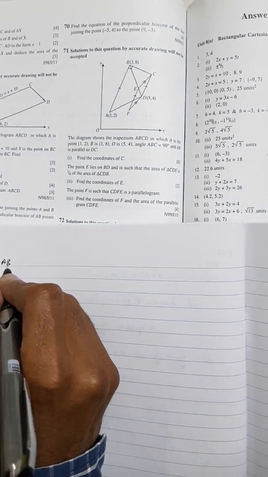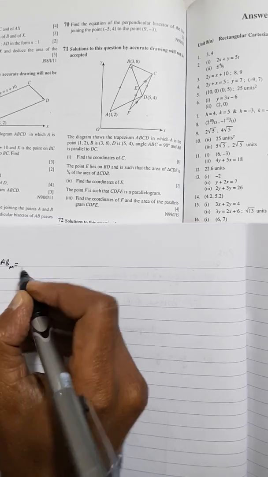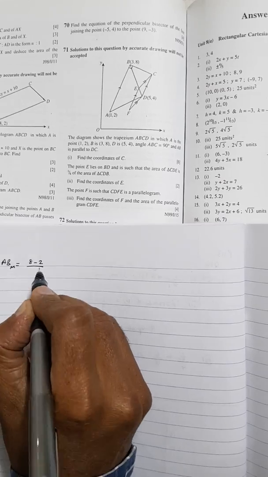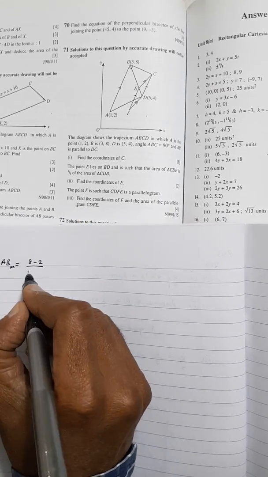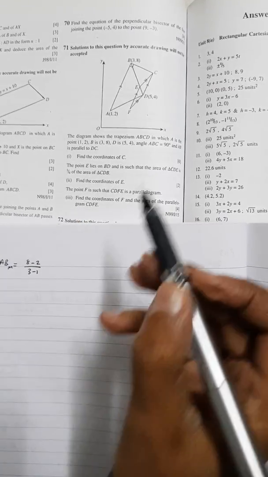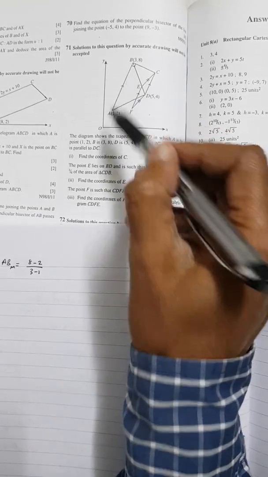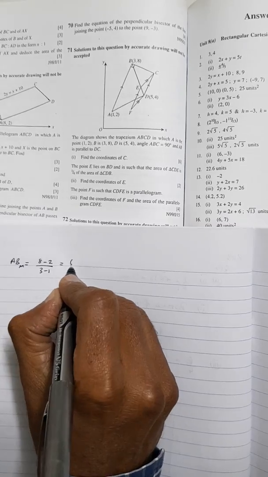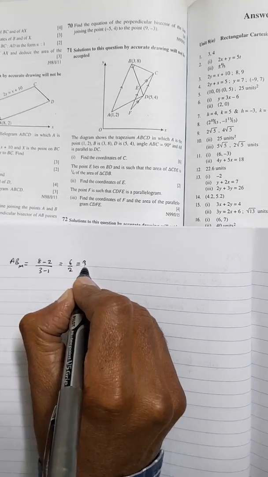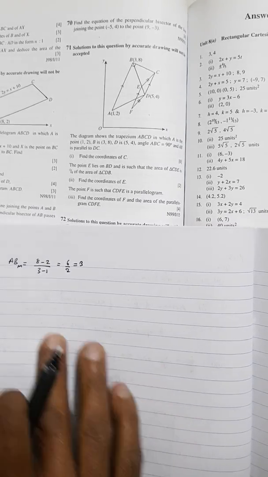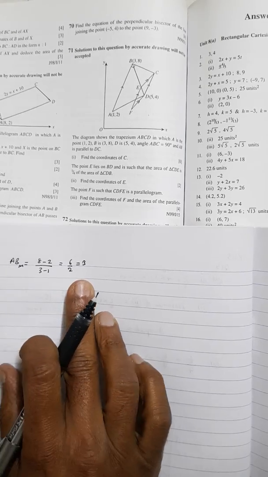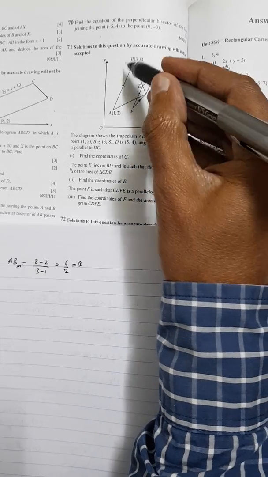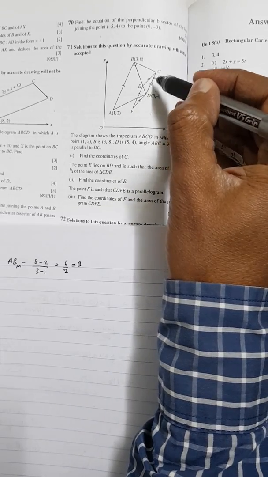Okay, so the gradient of AB is going to be (y2 minus y1) over (x2 minus x1), which is (8 minus 2) divided by (3 minus 1). And in a moment, it's going to become clear to you why I want to find this gradient so much. So the gradient is 3, since 6 divided by 2 is 3. By finding this gradient, and because this line is parallel to this one, I can find the gradient of this line if I want.